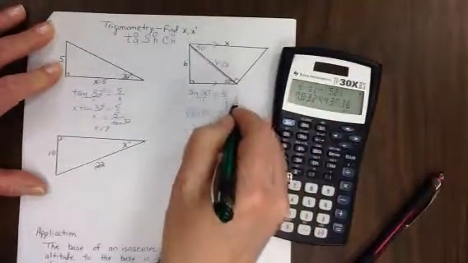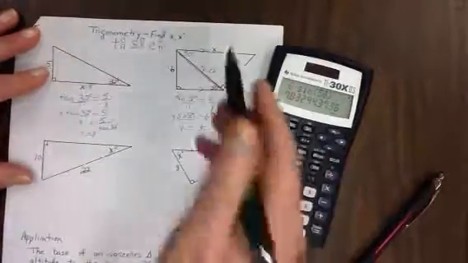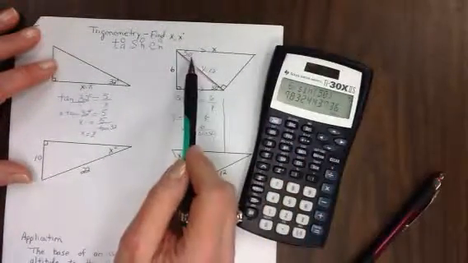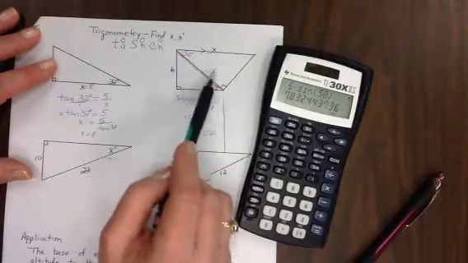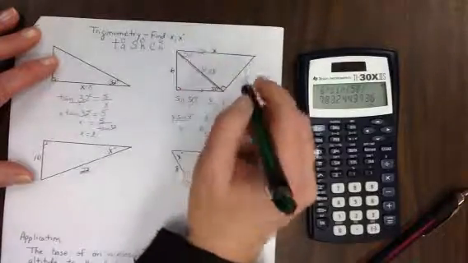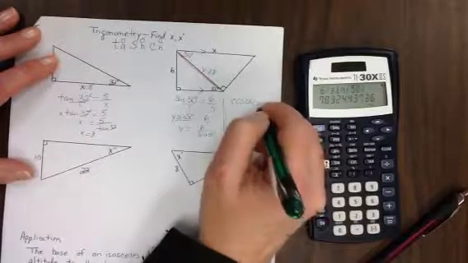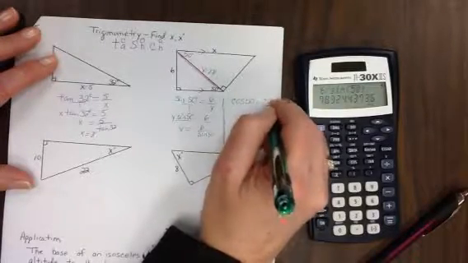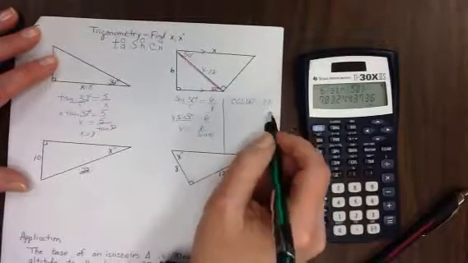So I'm not finished yet because now I have to use this information to help me solve for that x. So what function, if I'm using this 50-degree angle, the 7.8 is the adjacent side, x is the hypotenuse. So adjacent and hypotenuse is our cosine function, so we're going to say cosine of 50 degrees is equal to the adjacent 7.8 divided by the hypotenuse x.